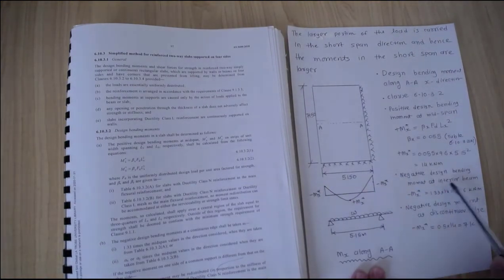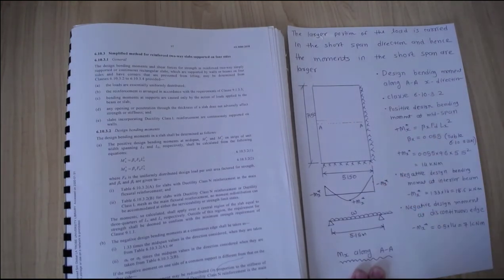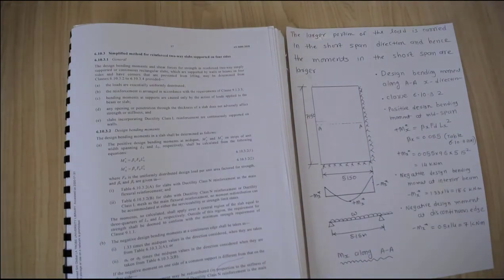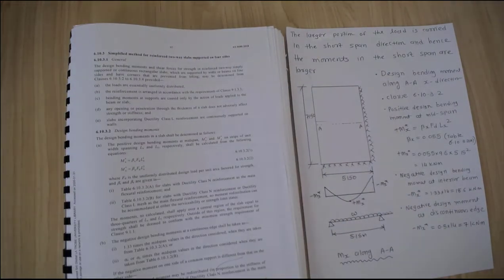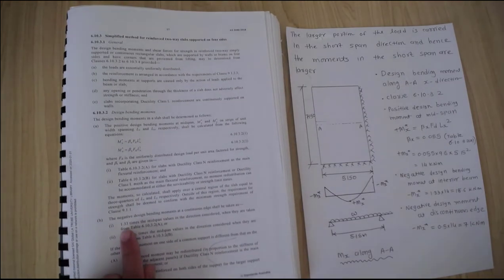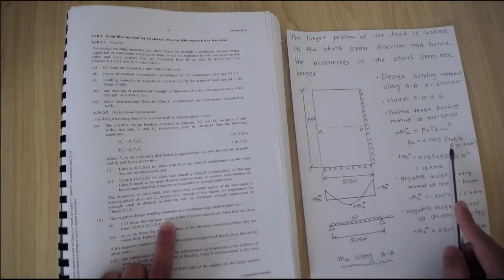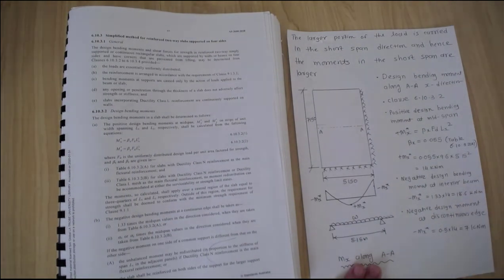Now we also need to calculate the design bending moment at interior spans, minus Mx at the continuous support. So we are talking about what is the design bending moment at these particular beams. The standard again gives it here in part B. It says that you need to take 1.33 times the mid span value. We found that the mid span value was 14 kilonewton meters, so you can just multiply by 1.33, and it gives me 18.6 kilonewton meters.